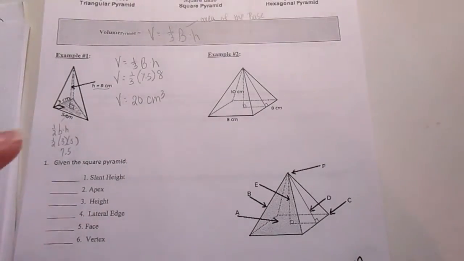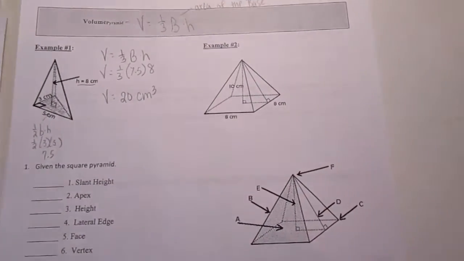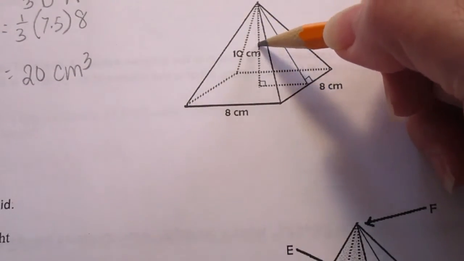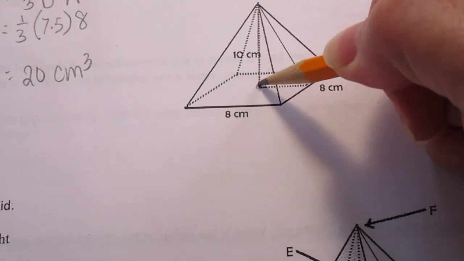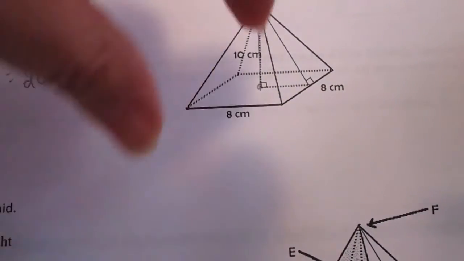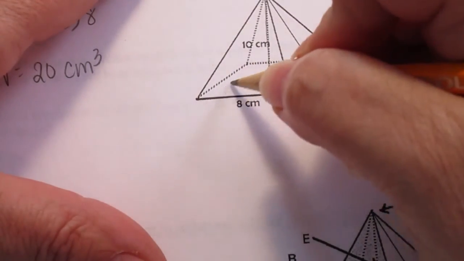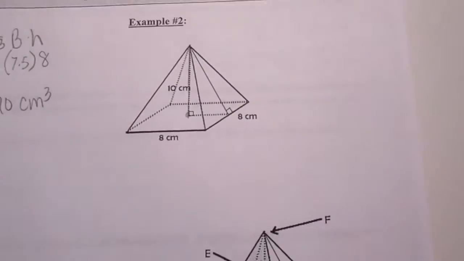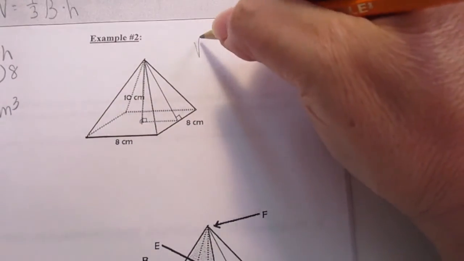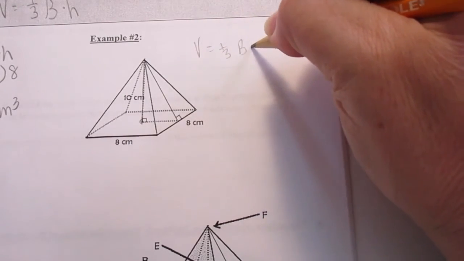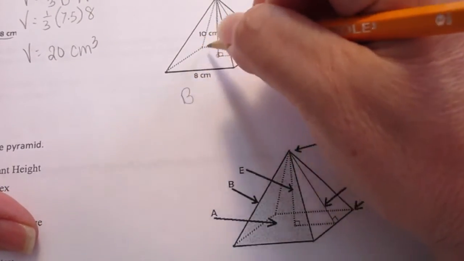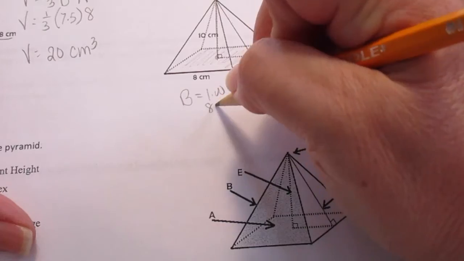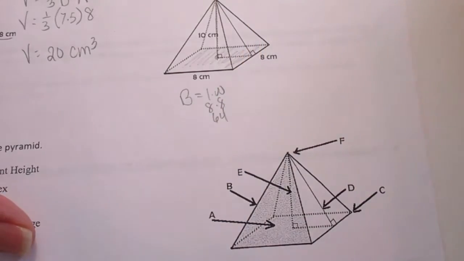So my second problem. There we go. We have this 10 is our altitude because it goes from the center of the base up to the apex, or that top vertex, and it's got a square bottom, so we're going to start with our formula. The volume is equal to 1/3 times the base times the height, and the base is the area of this base, or this square. So this square is length times width, or 8 times 8, and we know that that is 64. So that's the base.